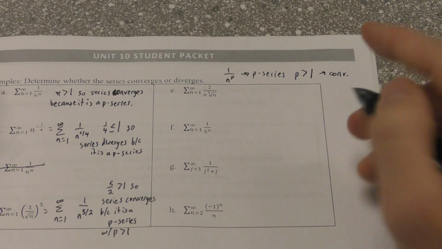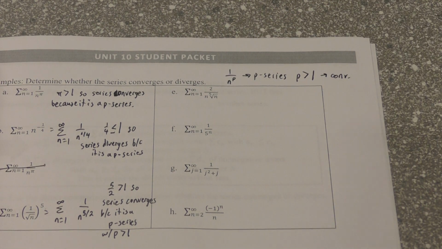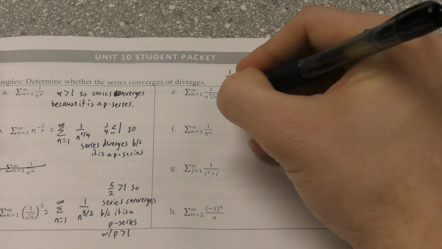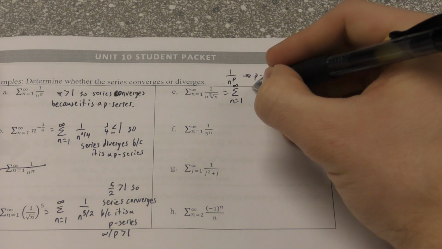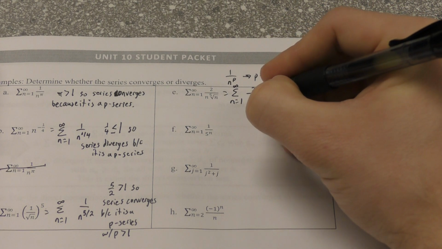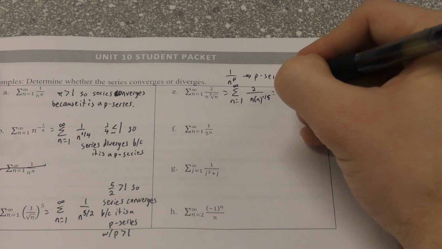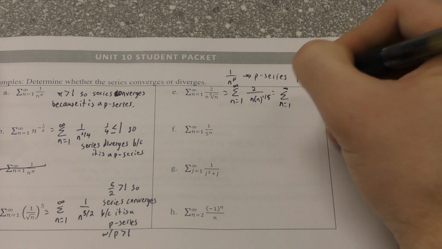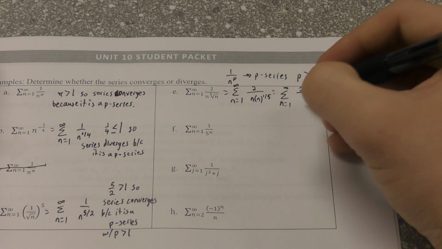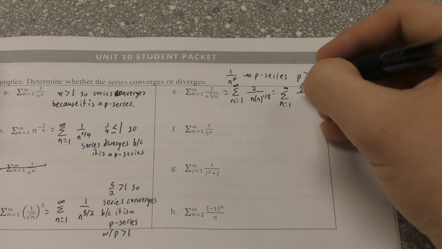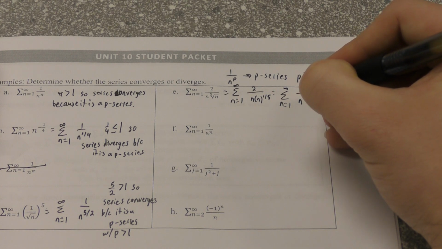All right, let's take a look. 2 over n times the 5th root of n. Interesting, we want to try to get into this p-series format, so we can say, okay, n equals 1 to infinity. It looks like we can't get in the p-series format yet, so we'll call this 2 over n times n to the 1/5. I want to try to combine my exponents, so this is going to be the sum from n equals 1 to infinity of 2 over n to the 1st power times n to the 1/5 power, which is going to be n to the 6/5 power. All right.